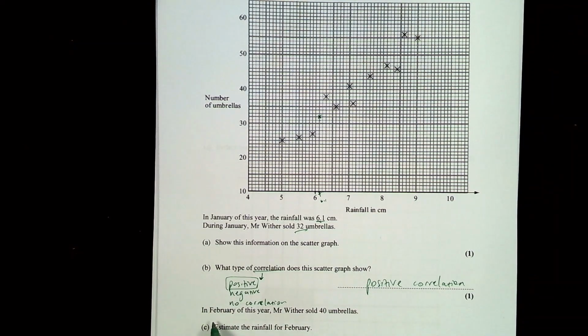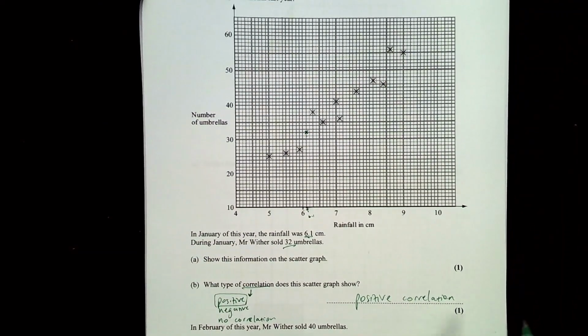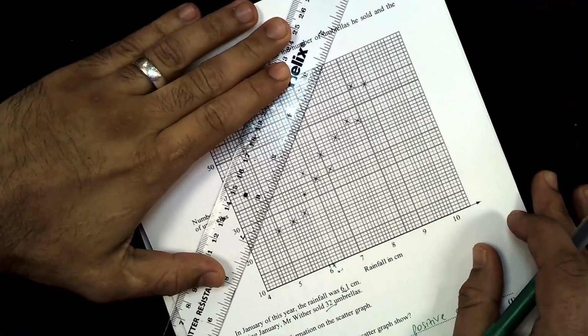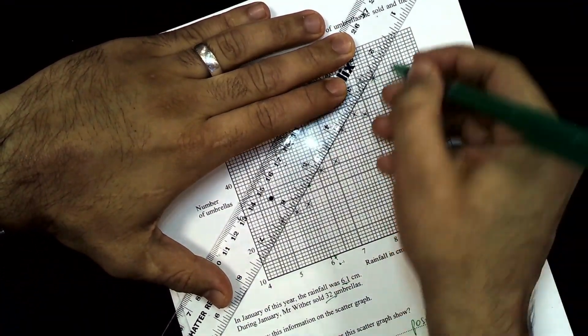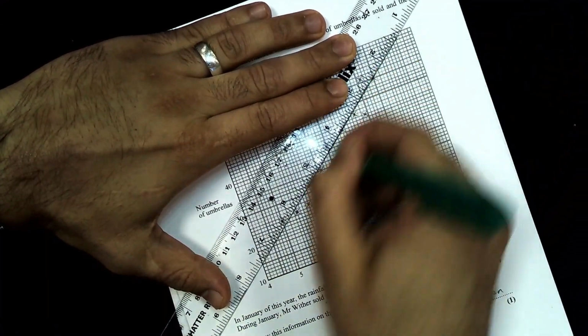In February this year, Mr. Wither sold 40 umbrellas. Estimate the rainfall for February. Simplest way to do this is to use a line of best fit. So we're going to draw a line that goes through the data as accurately as you can. So that sort of goes through as much of the data as I can make it.